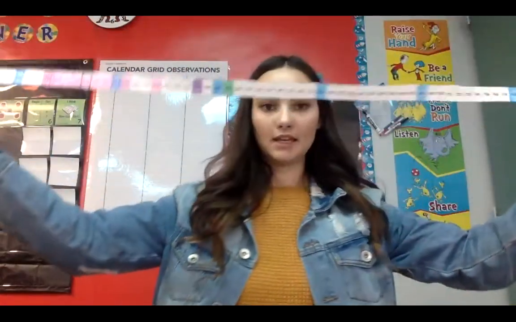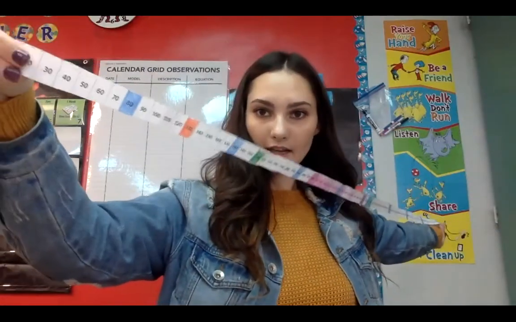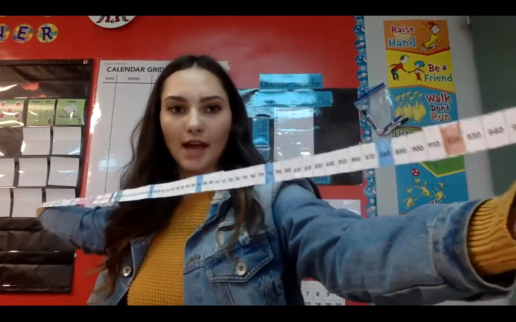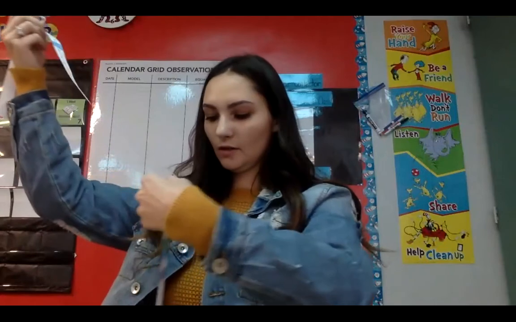Okay, my number line is done now. So as you can see, I have one big number line together that I glued, and it starts at 10 and goes all the way to 1,000. Okay, so now I can use this as a tool if I need to.